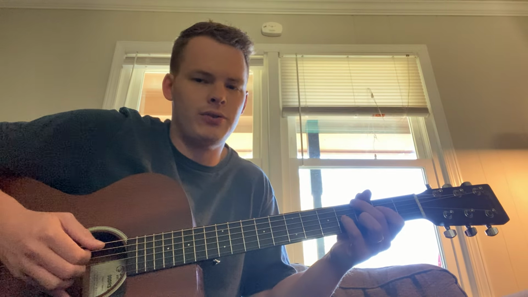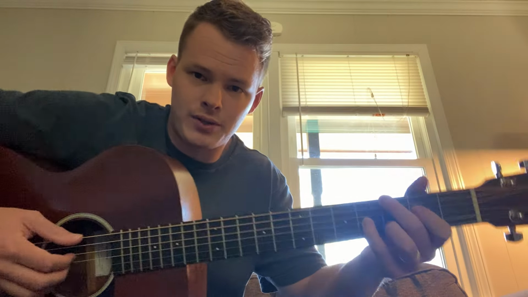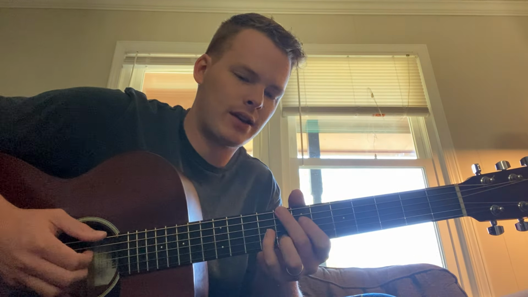Super easy switch, right? Now another alternative you could do, and this is what I tend to do, but it doesn't matter either way, I think they both sound really good, is you can take this same chord shape that you have here and slide it all the way up to the 8th fret.